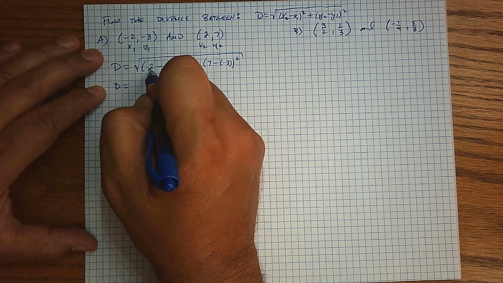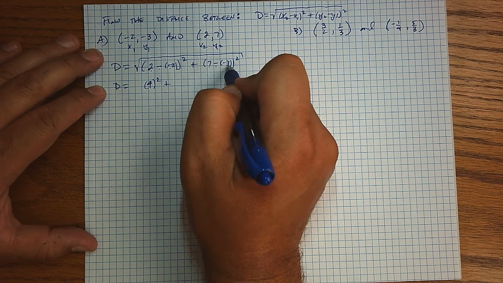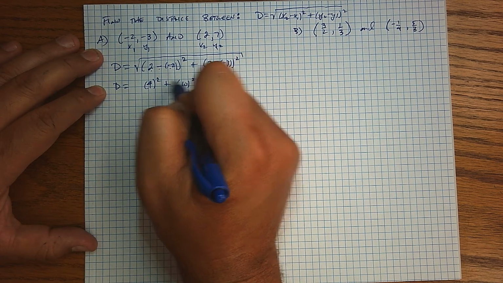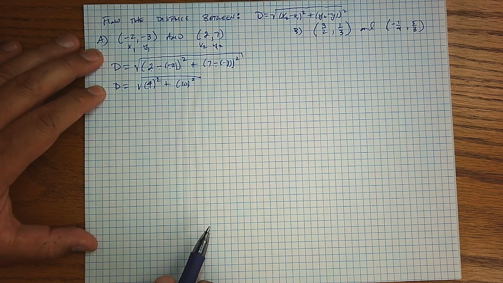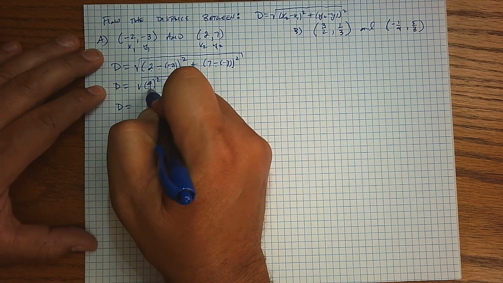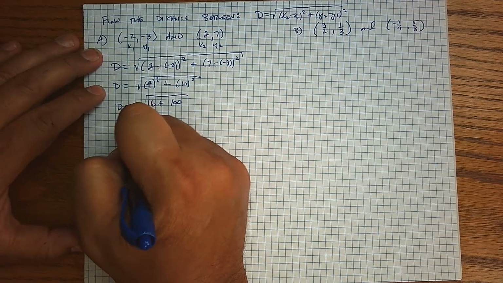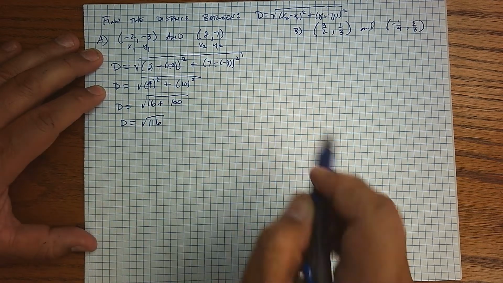2 take away a negative 2, well that's 4. 7 take away a negative 3, that's 10. So we have 4 squared plus 10 squared, all of that underneath the square root. 4 squared is 16, 10 squared is 100, and so we're basically looking at the square root of 116.